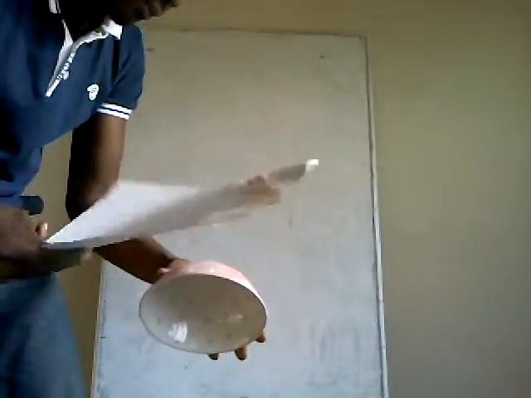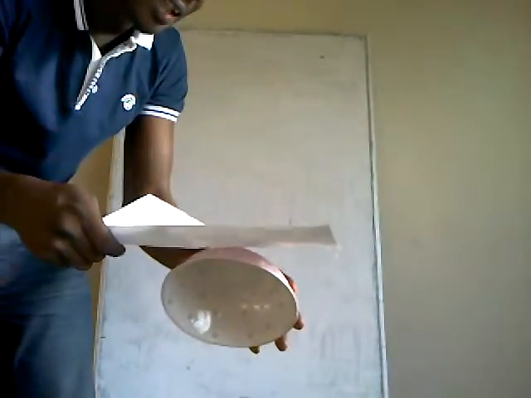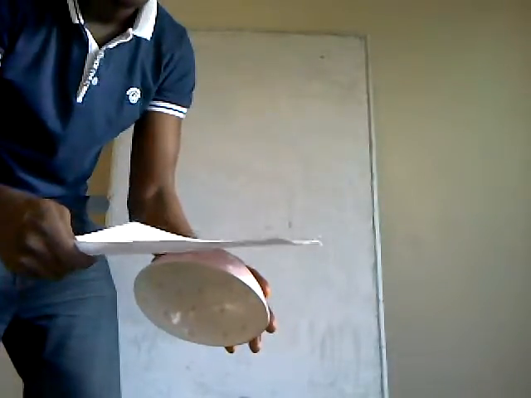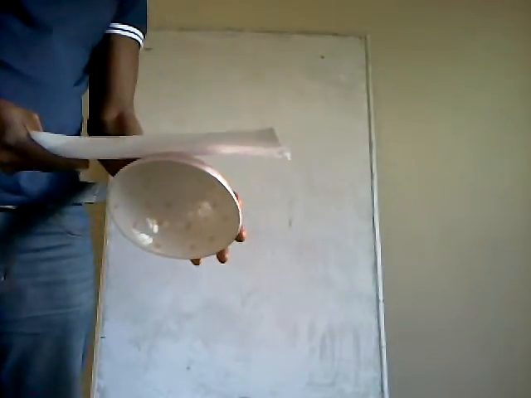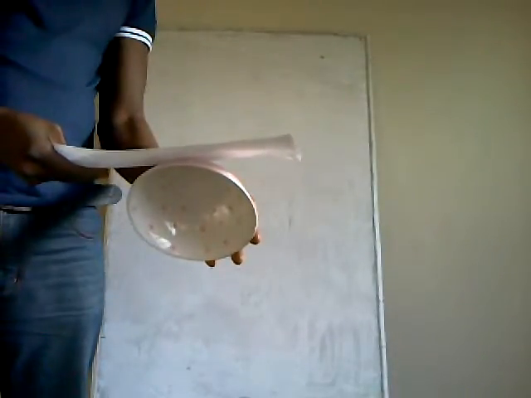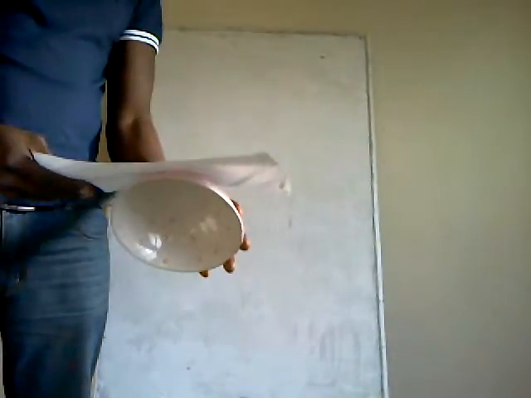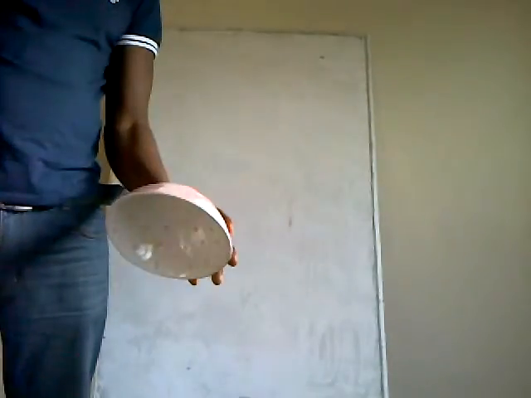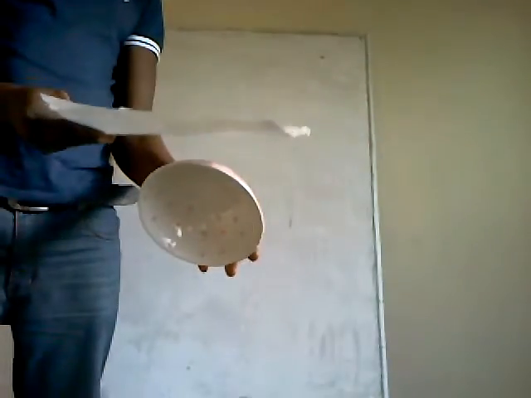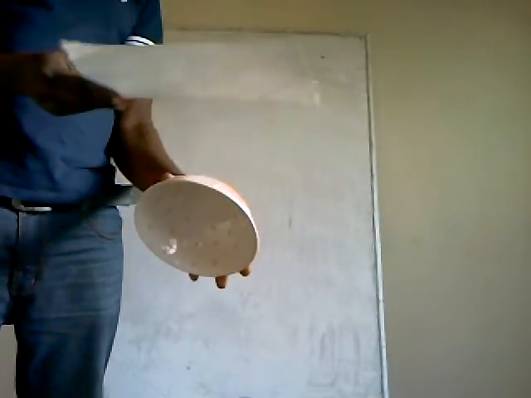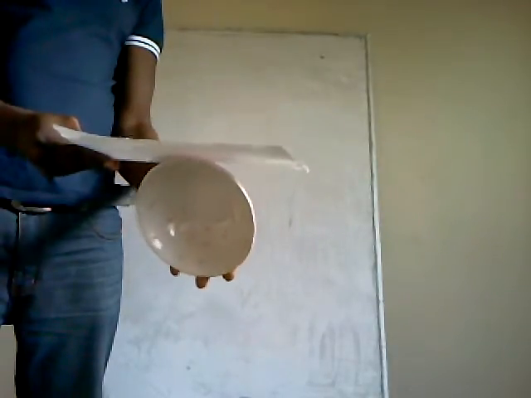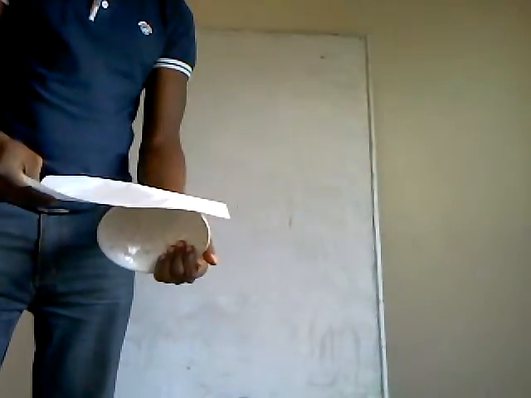So if a plane touches a surface at a point, we are going to call that plane a tangent plane. It's supposed to be very flat, but the paper is wobbling. So this is what we call a plane, and this is a surface.